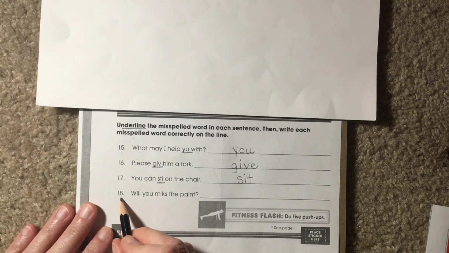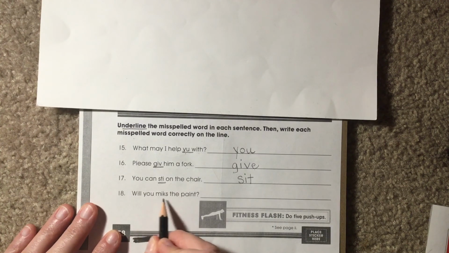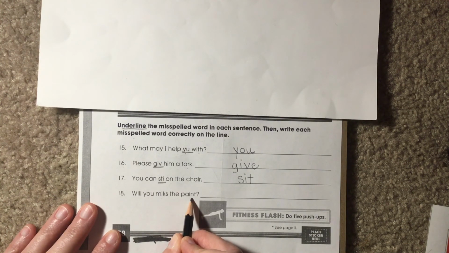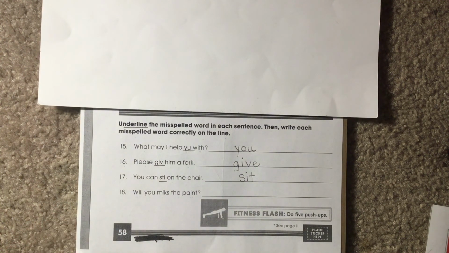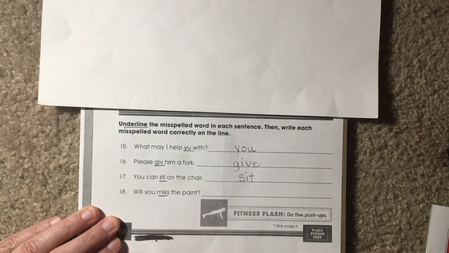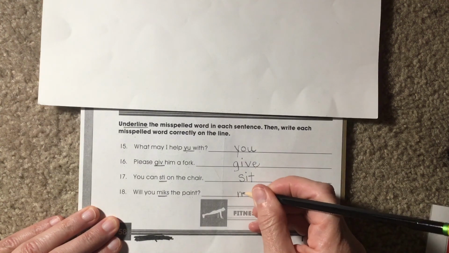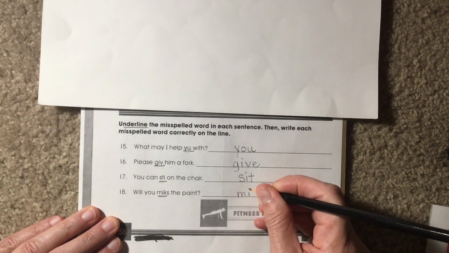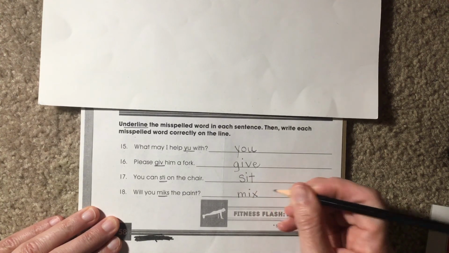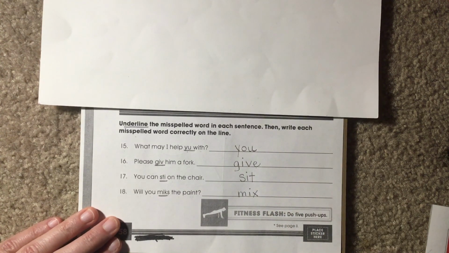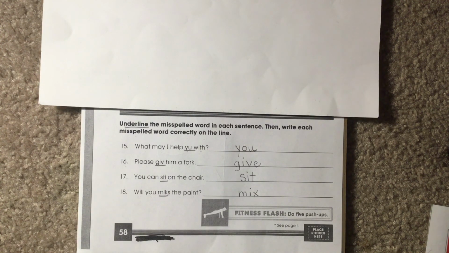Nice. Number 18. Will you mix the paint? Which word looks like it is not spelled correctly? Mix. Good job. Let's write mix correctly on the line. M-I-X. All right, that is how we spell mix. Nice work.